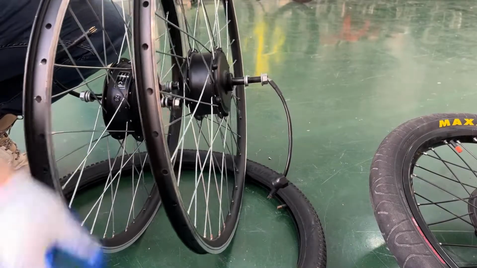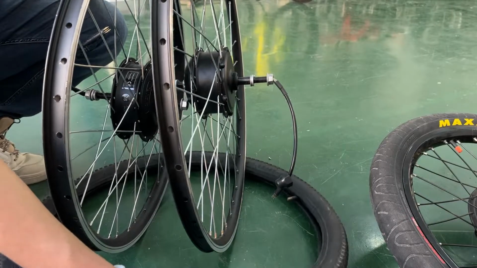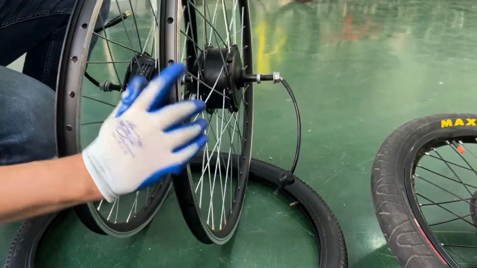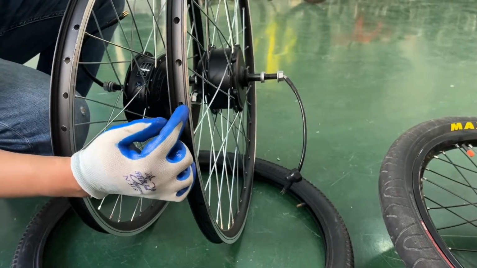There is a standard tire width that each rim can match. When the tire width is too small, the tire will leak air. If it's too big, the tire will crack, exposing the inner tube.